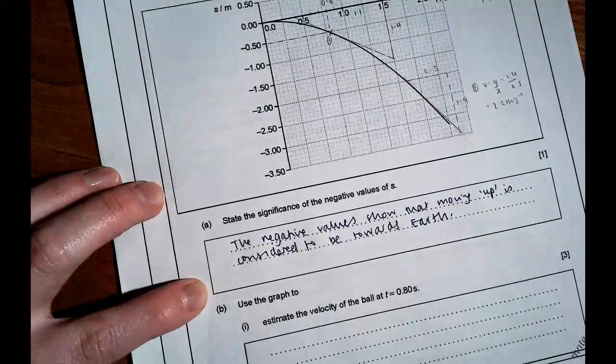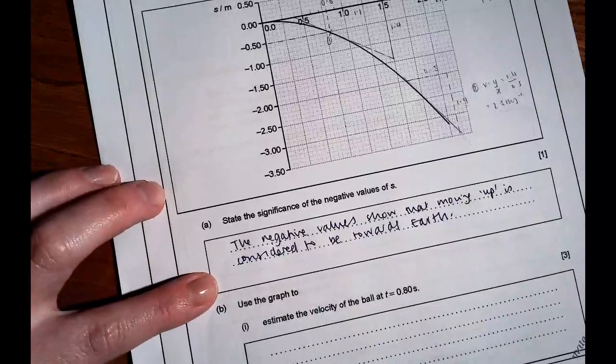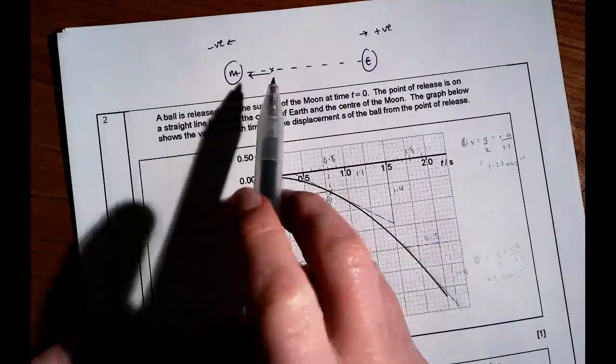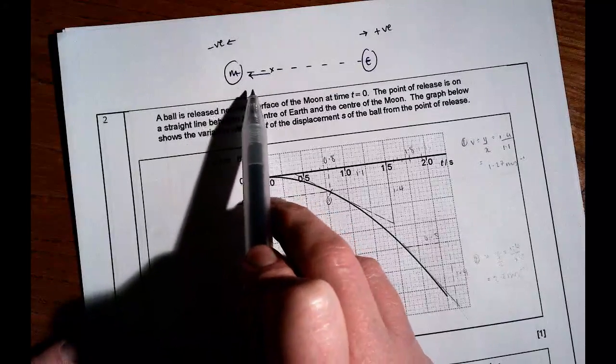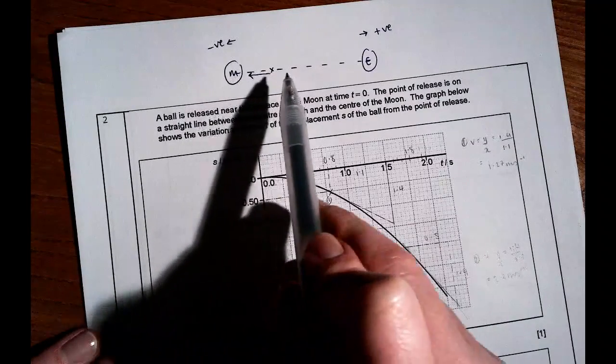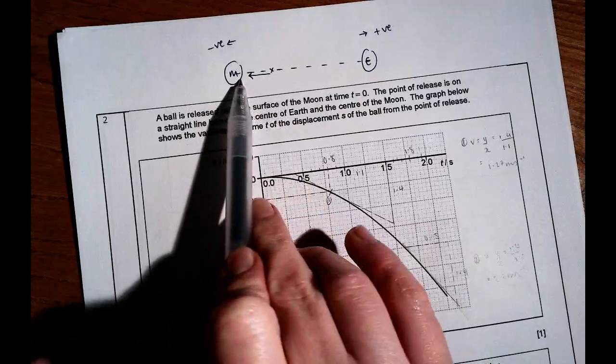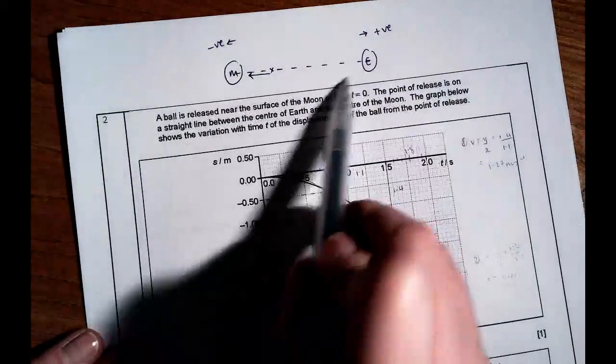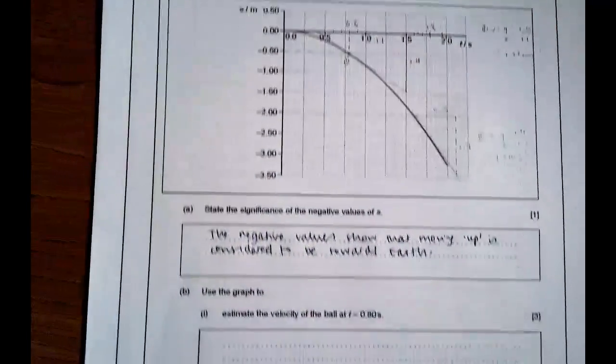Okay, now that basically means that we are defining up or down. When a ball is released, it falls down. We consider down to be the way an object falls. And so if the object is moving towards the moon, that's down, and therefore up is towards Earth.